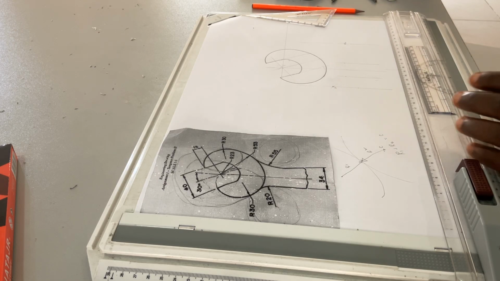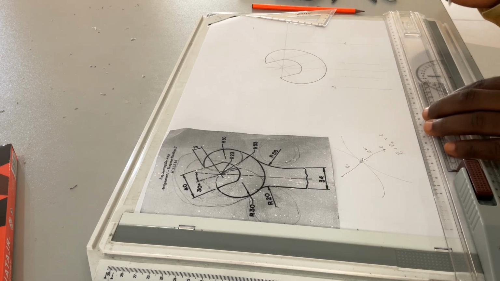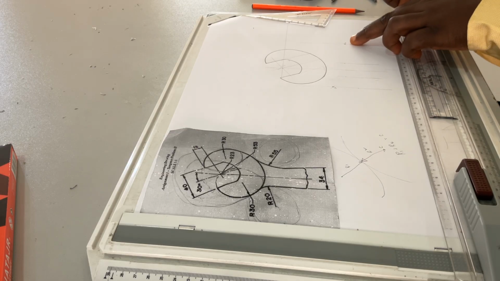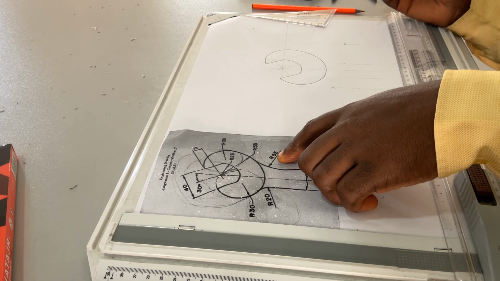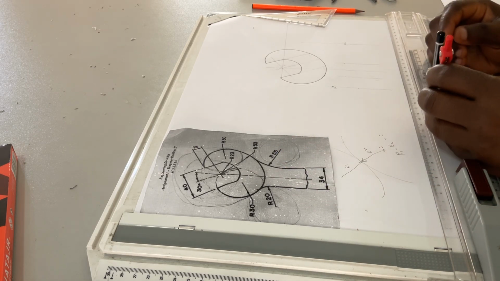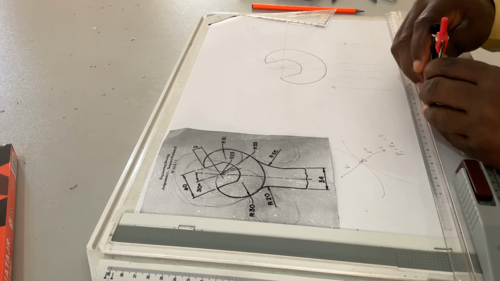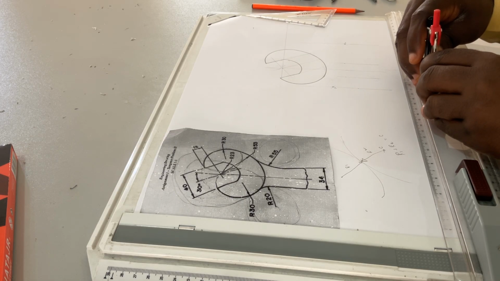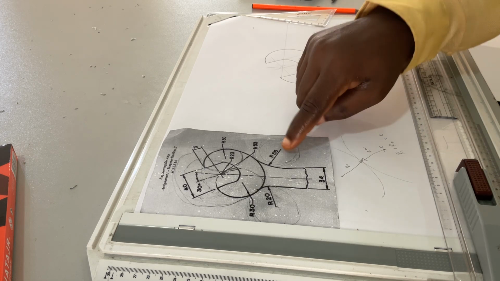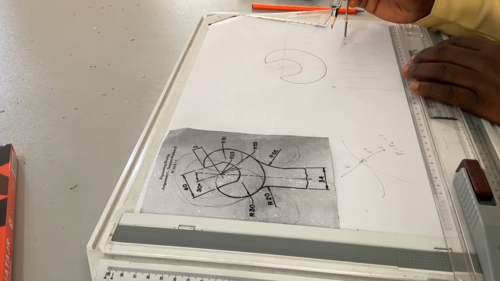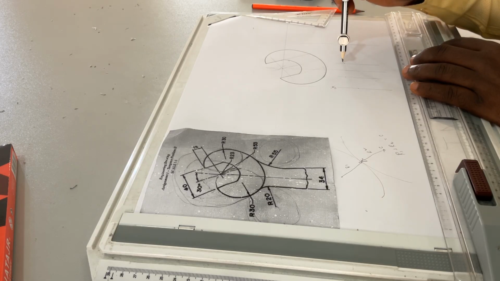So we are ready to draw our arc. How do I draw my arc? This is the center of the arc and I'm giving the radius as what? 53. So I'll put it on my compass and ruler and measure. Sorry, that's 55. So the radius given here is 55. I'll come to this center here and place it on the line.